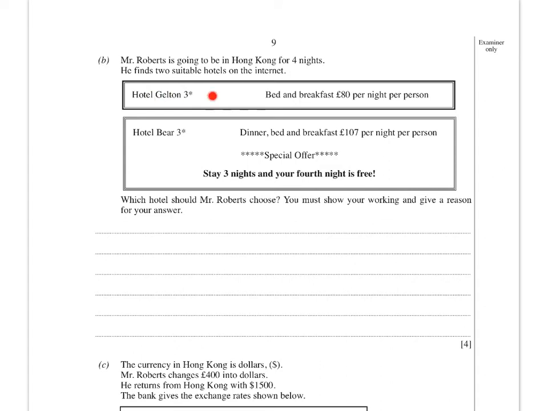So if he was to stay in the Hotel Gelton, he would pay £80 each night, so £80 times 4. So quick way of doing that, 8 times 4 is 32. And then there is a 0 left here, so I'm sticking the 0 there. So it's £320. And then the Hotel Bear, so I'll do that by here. Now, bear in mind it's got a special offer.